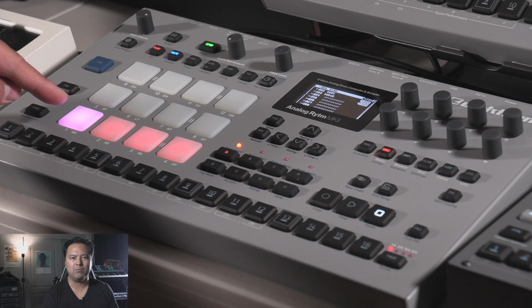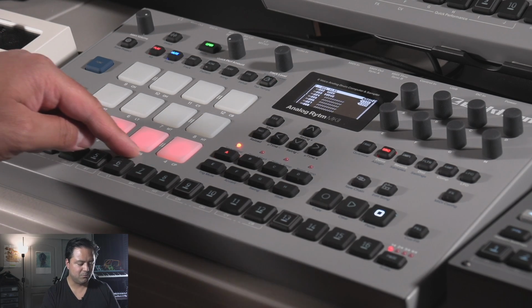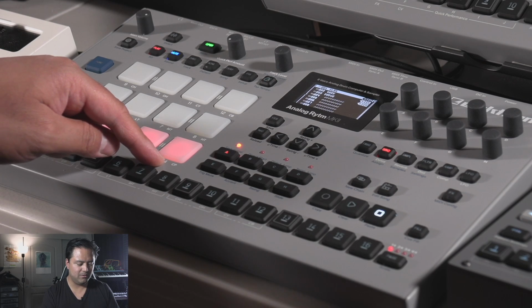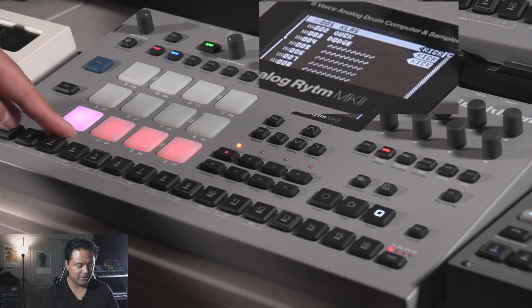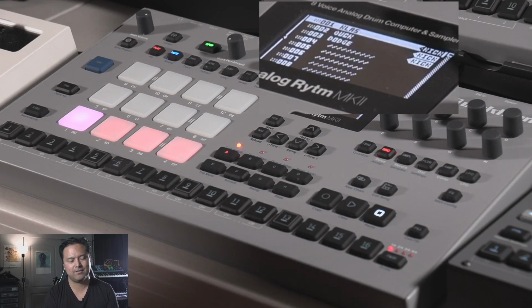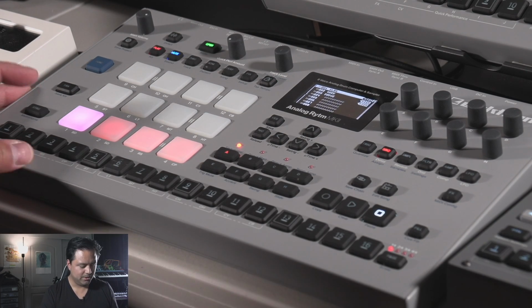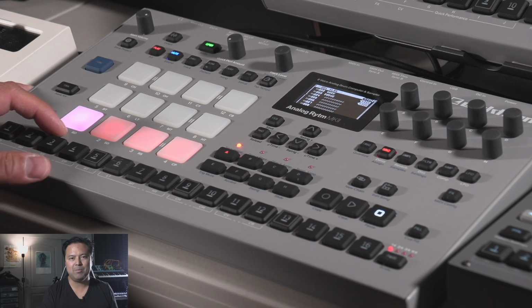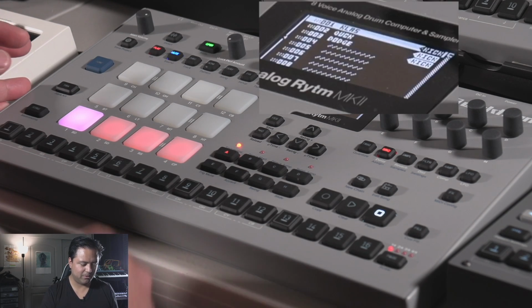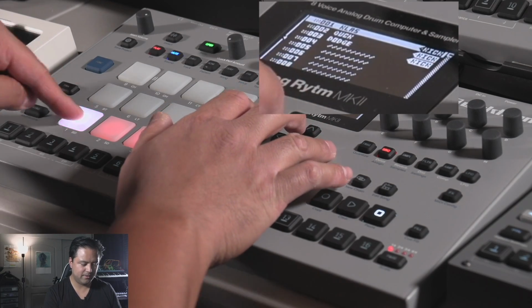Purple is the one that we currently have selected, but the red ones indicate which sound engines we can use for the kicks. So I'm going to just keep things simple and just leave the kick sounds for the BD pads, you know, the bass drum pads. So I'm just going to go ahead and select, let's see.